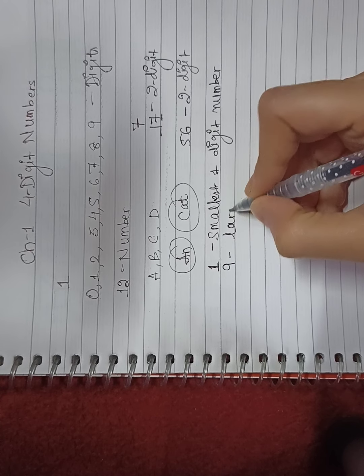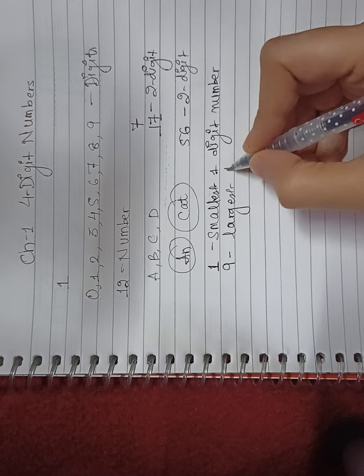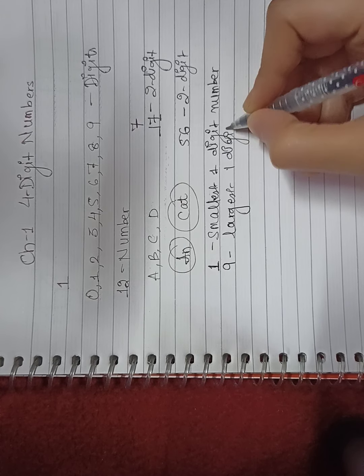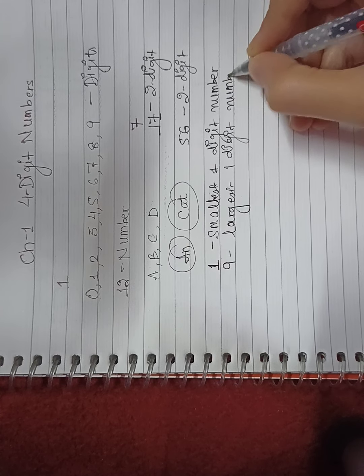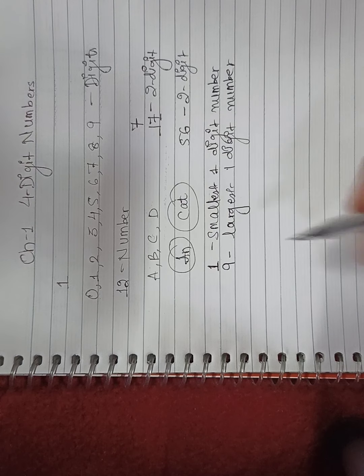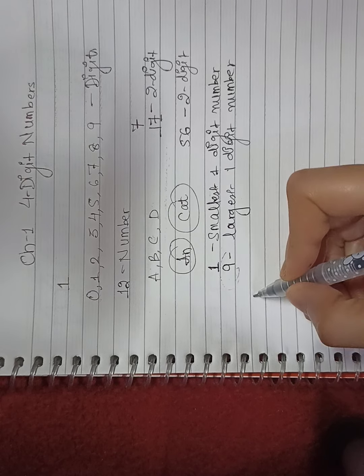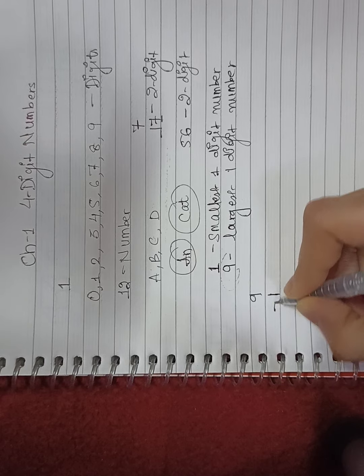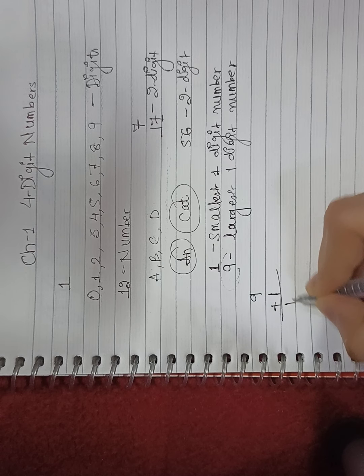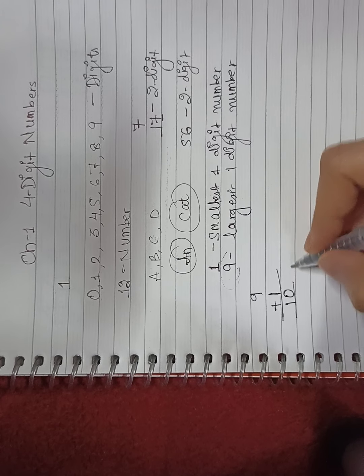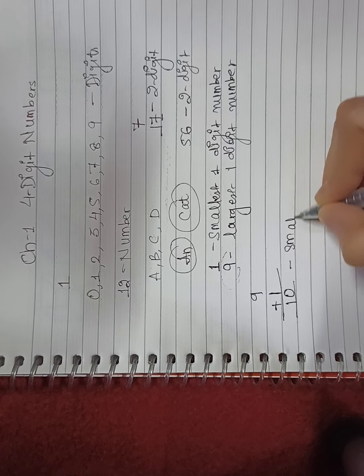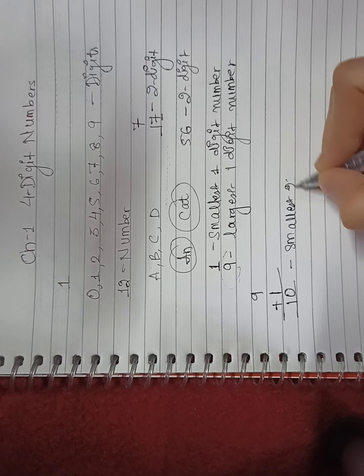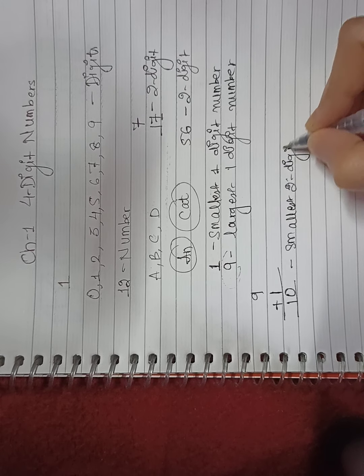It is the largest 1-digit number. Now if I add 1 to this largest 1-digit number, 9 plus 1 gives us 10. We get the smallest 2-digit number.